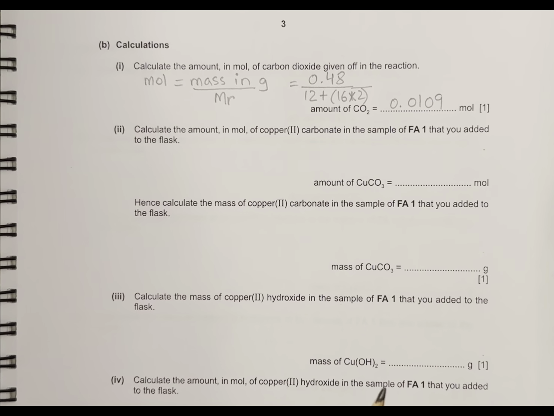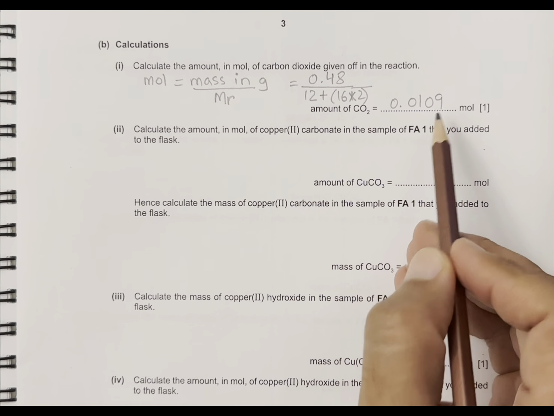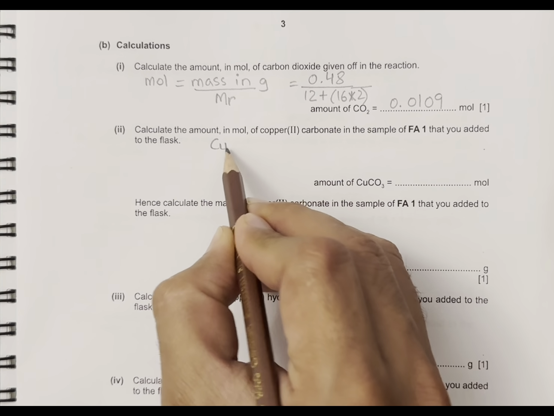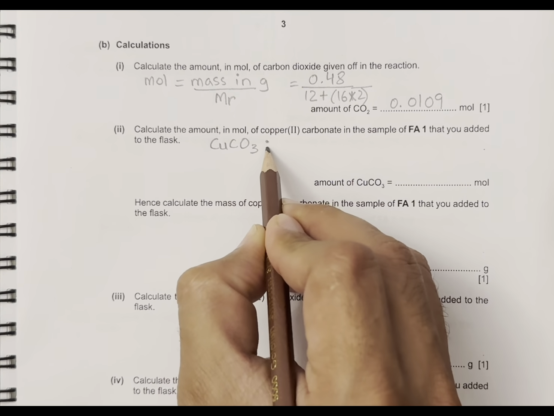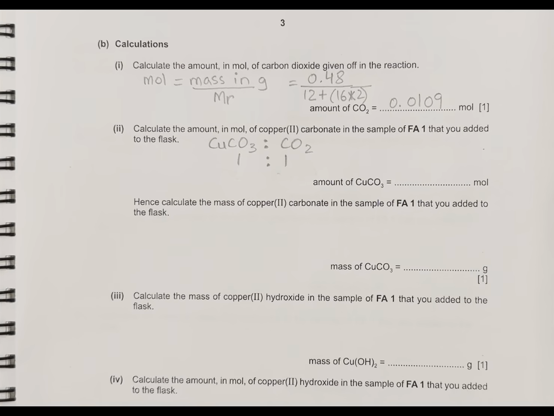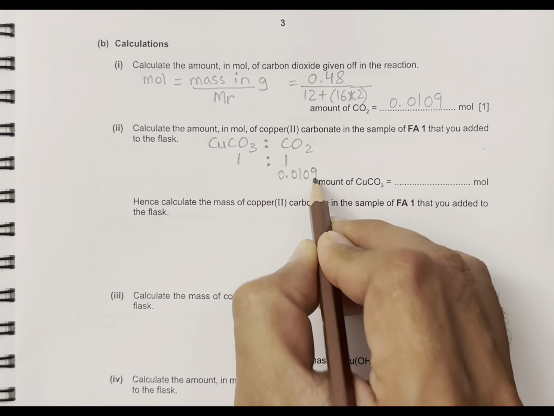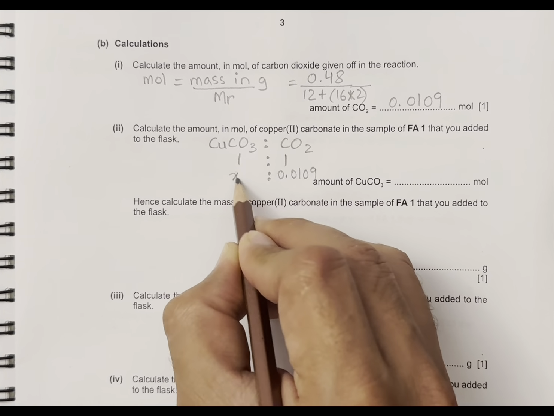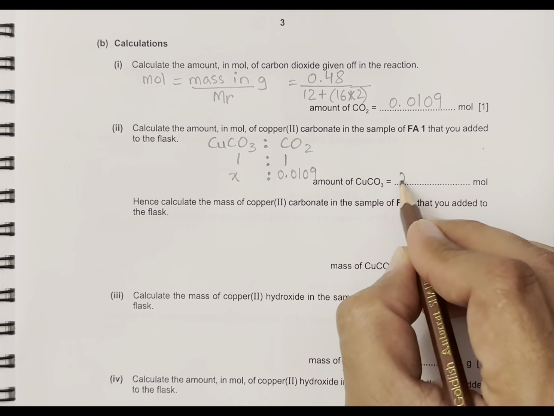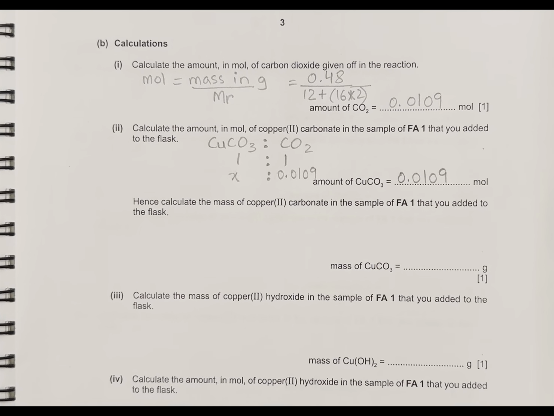Therefore, when 0.0109 moles of carbon dioxide is formed, it means copper(II) carbonate will be in the same amount. So 0.0109 moles of CuCO3.